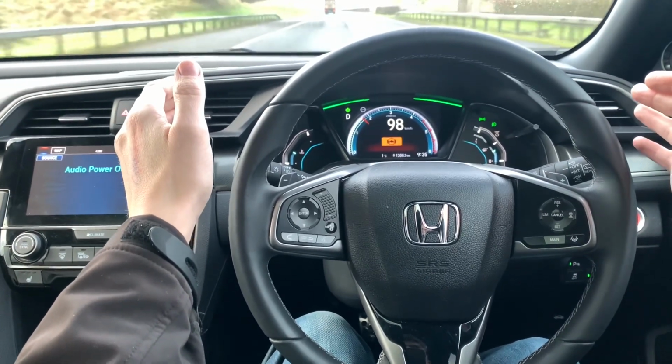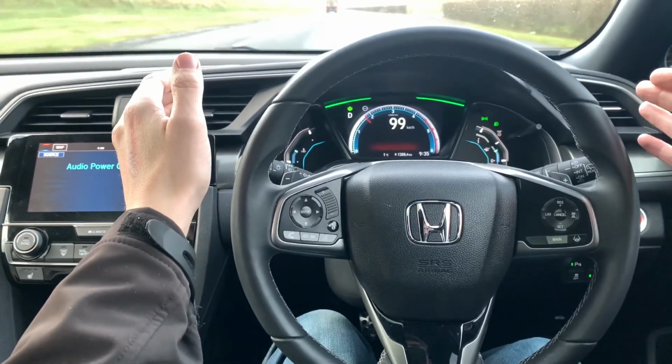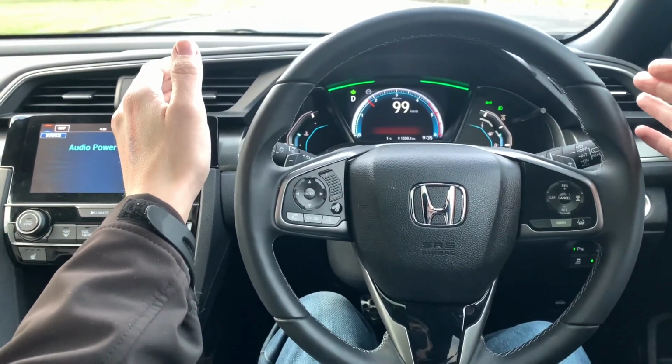And if you are incapacitated for some other reason, if you do manage to slow the car down, it is going to help with the steering inputs. It's basically there as a last ditch attempt to stop you from leaving the road and having an accident. So as you can see, the lane change warning is there basically to stop you having an accident.